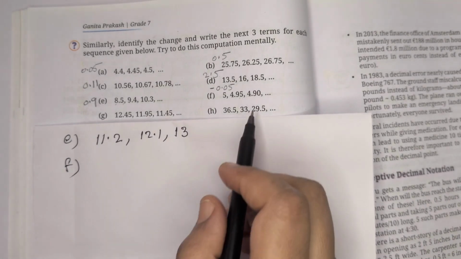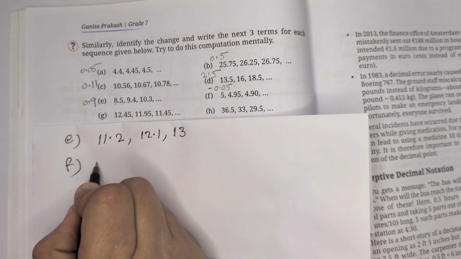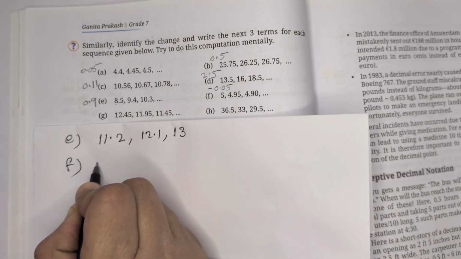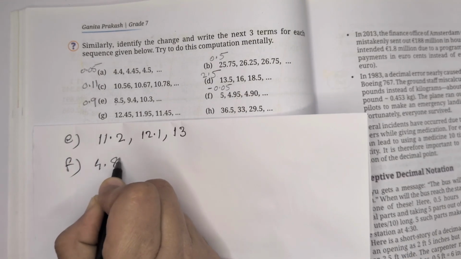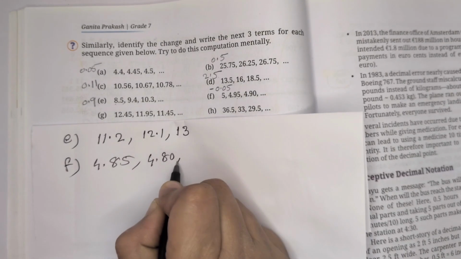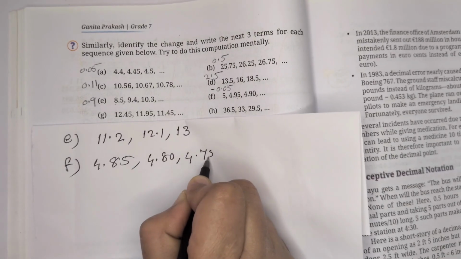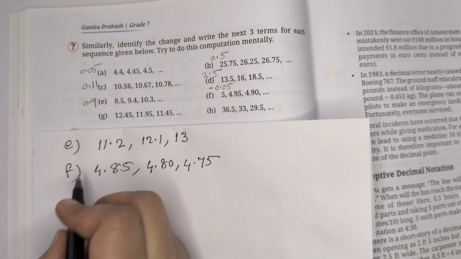So when we are subtracting from 4.90 minus 0.05, we will get 4.85. Then 4.80, 4.75, etc.